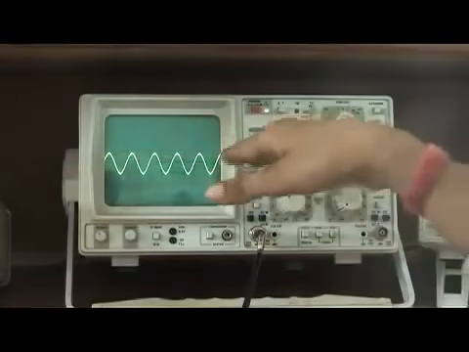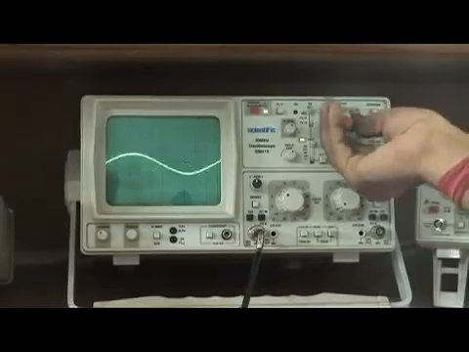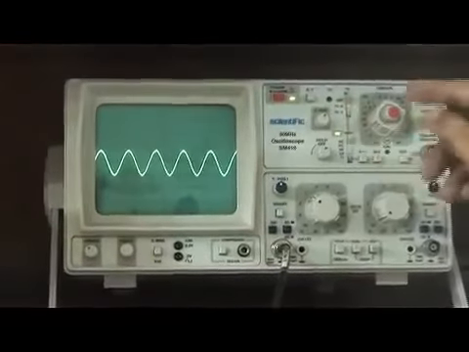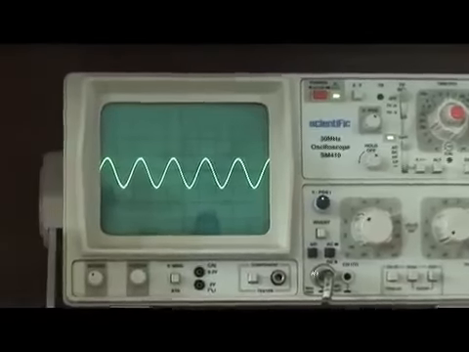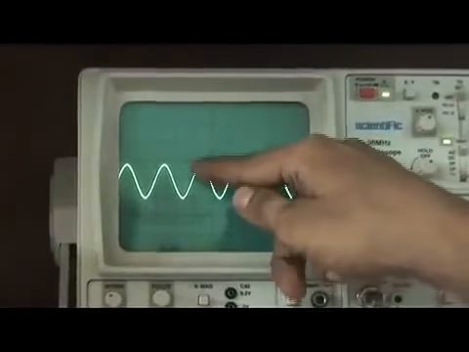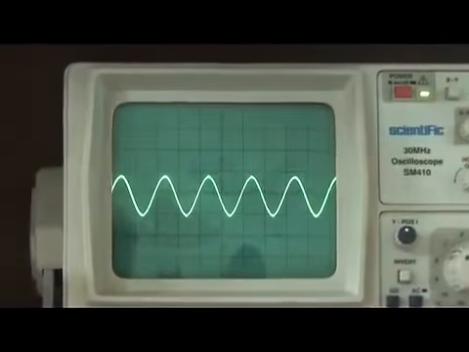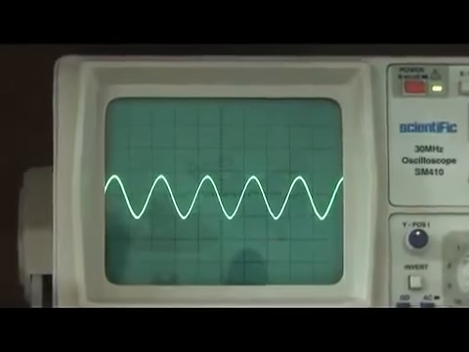And what about the x-axis? The x-axis can be changed using this. What lies in the x-axis? In the x-axis, there is the time. Time of what? Time of how many blocks this one cycle of the signal takes to complete its rotation.